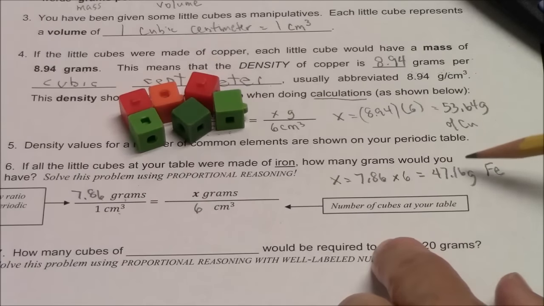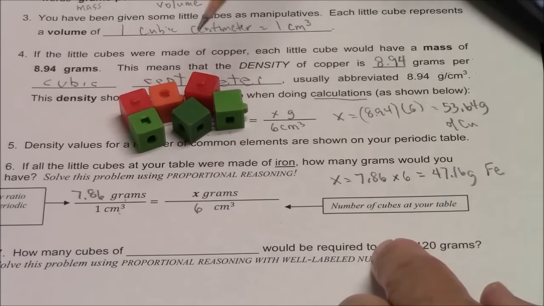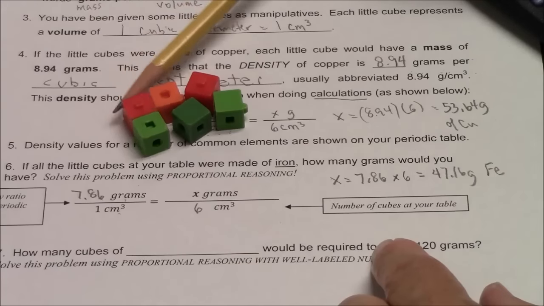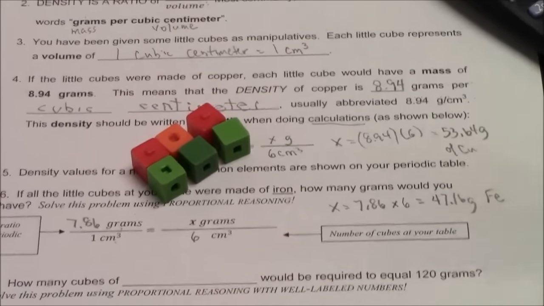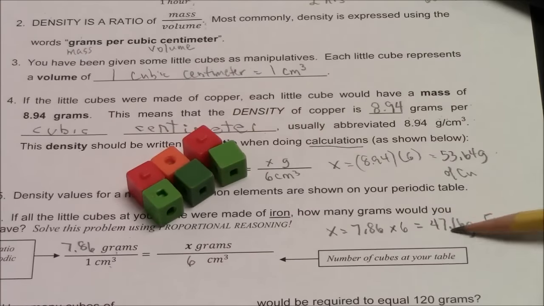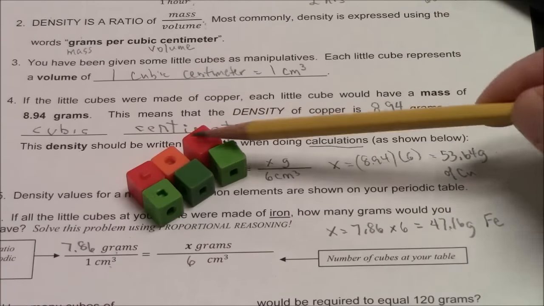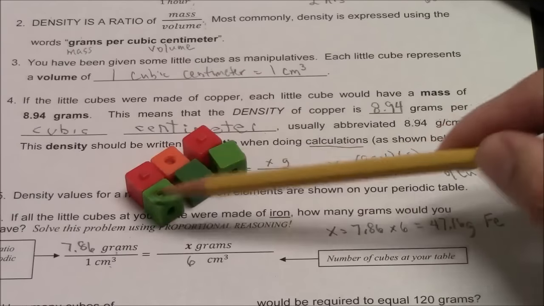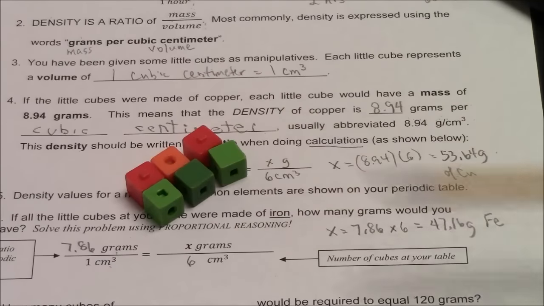If I think about this, this makes sense that the density of iron is less than the density of copper. So with copper, these cubes would weigh 53.64 grams. With iron, they weigh a little bit less because the density, the amount of mass in each cubic centimeter, is lower. Volume is same, mass is different.